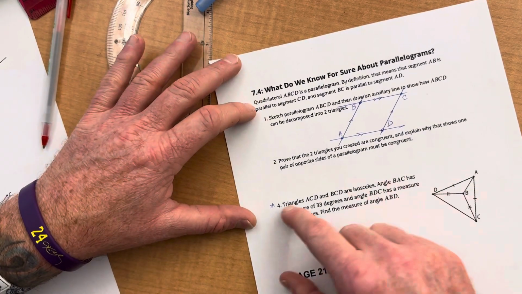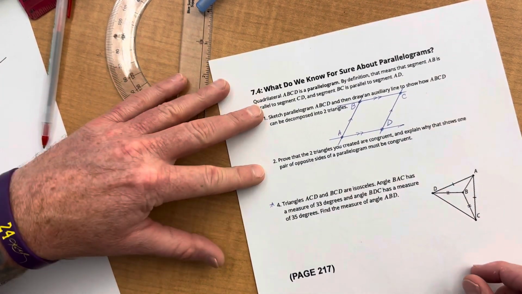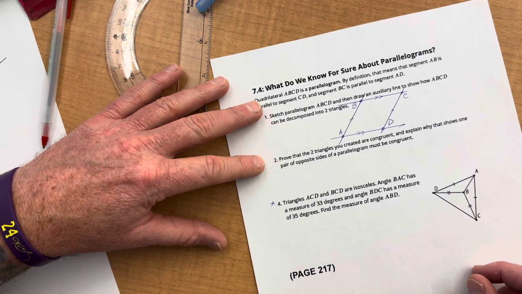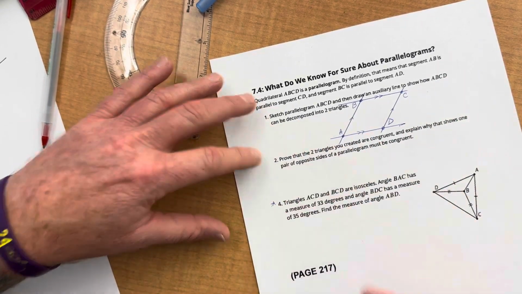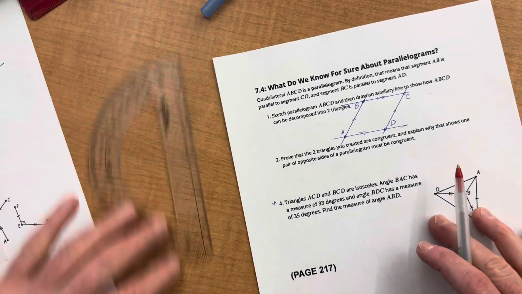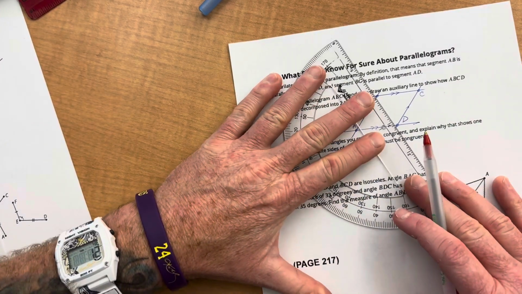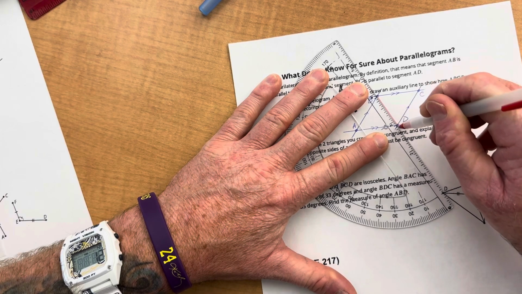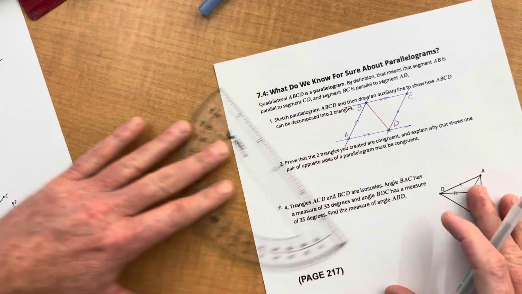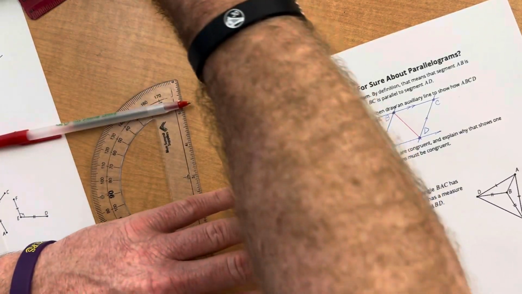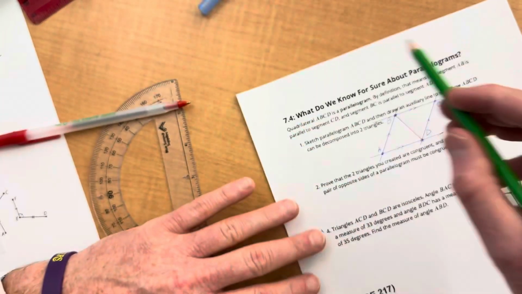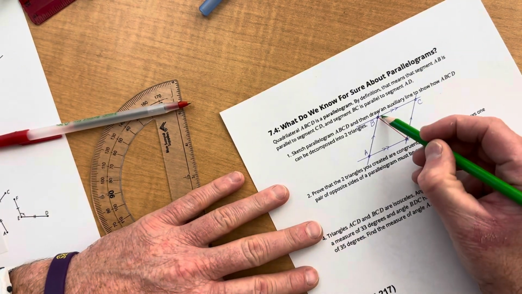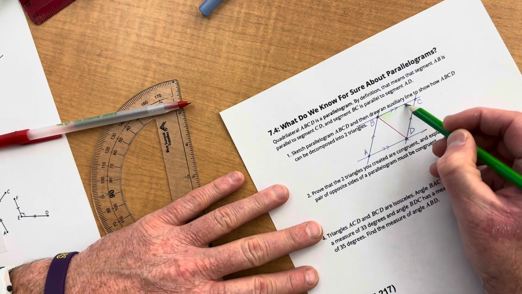Draw an auxiliary line to show how ABCD can be decomposed into two triangles. So, I'm just gonna draw this BD auxiliary line right here. Okay, so there's our auxiliary line. Let's go green for one of them.